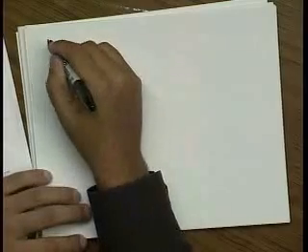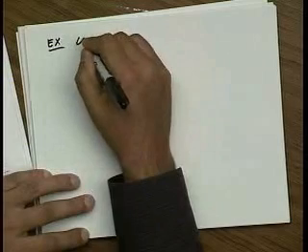All right, so before we start the feedback discussion, I do have one example here in my notes that we can do. Let's do an example of a long channel MOSFET.